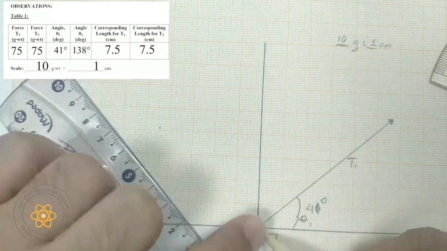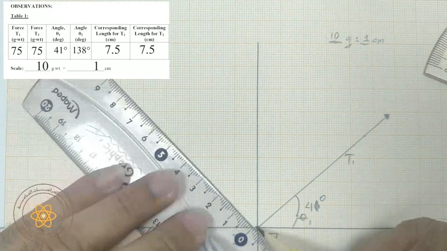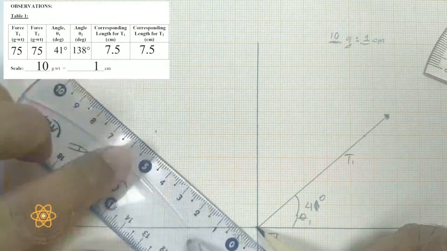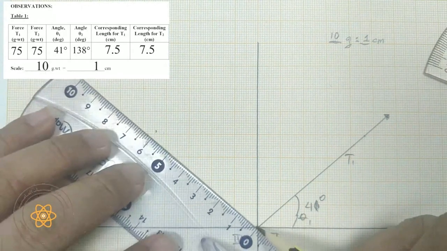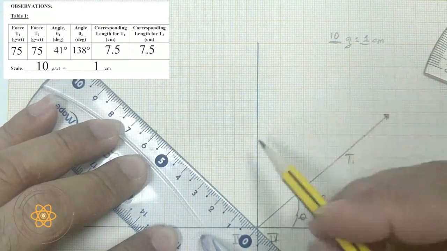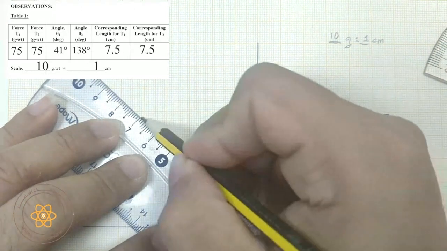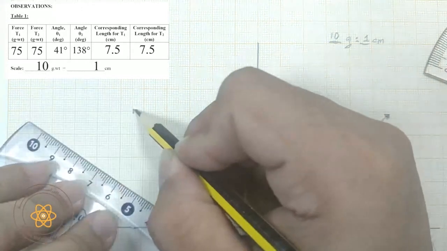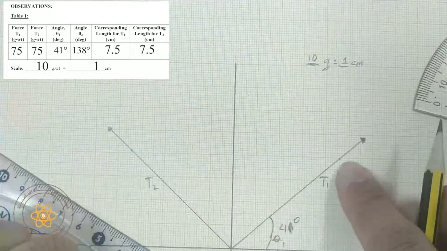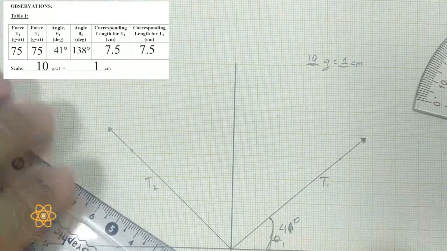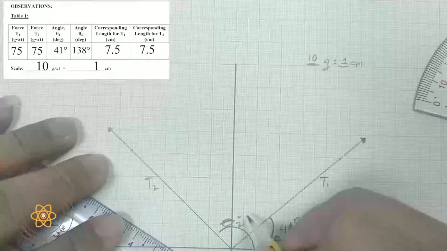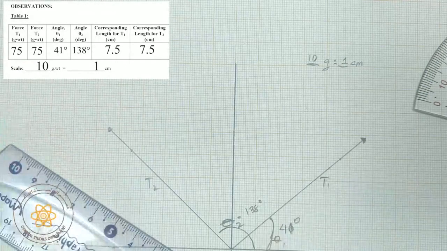We know that T2 is equal to T1, 7.5 centimeters. So from the point of origin of your graph, place your ruler at 0. The straight edge of the ruler at the angle 138. Make the adjustment and then draw a line equivalent to the scale, which is 7.5 centimeters. At the end, draw a tip and label it T2. Now we have T1 and T2, the angle theta 1 and the angle theta 2. How much is theta 2? You can label it 138 degrees.